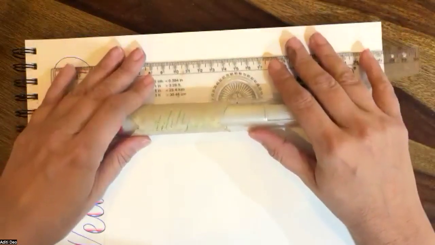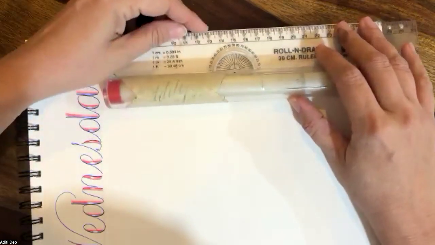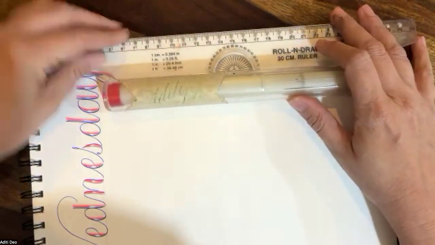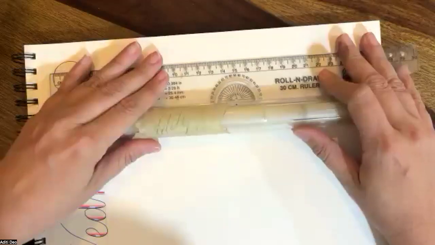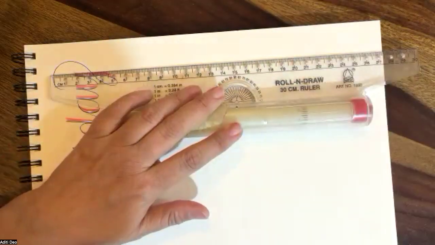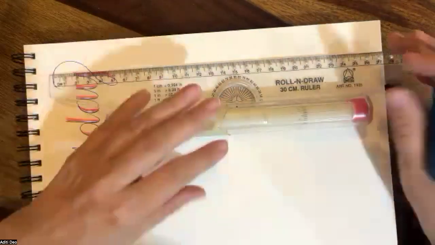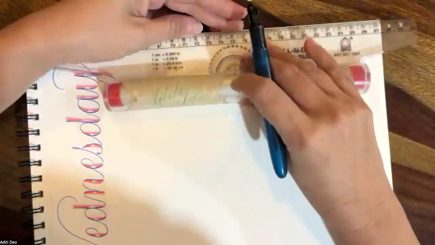In the beginning, I'm going to ask you to make a set of lines which are about an inch away from the top. And I'll make the lines in pen so they're visible to all of you.